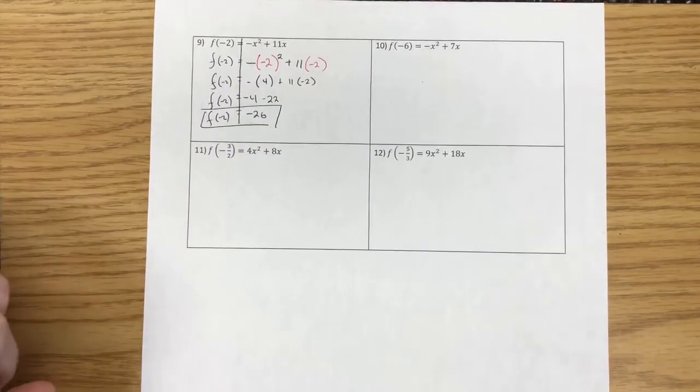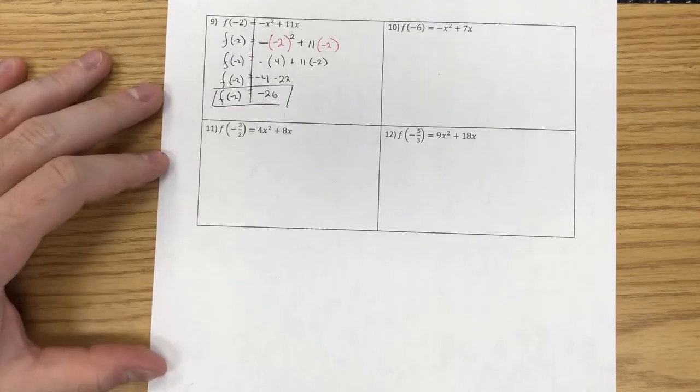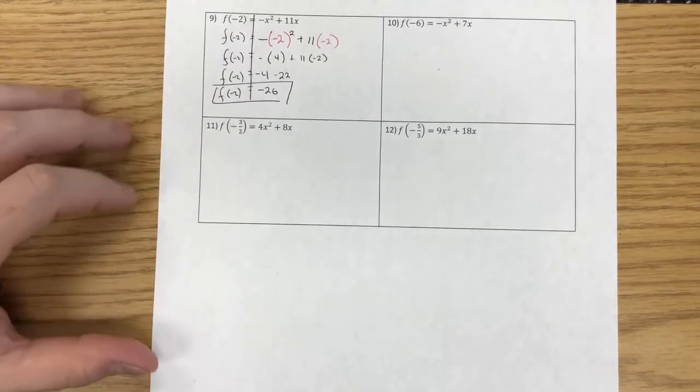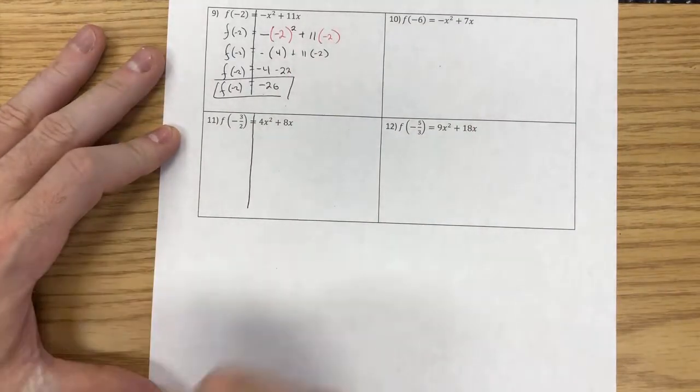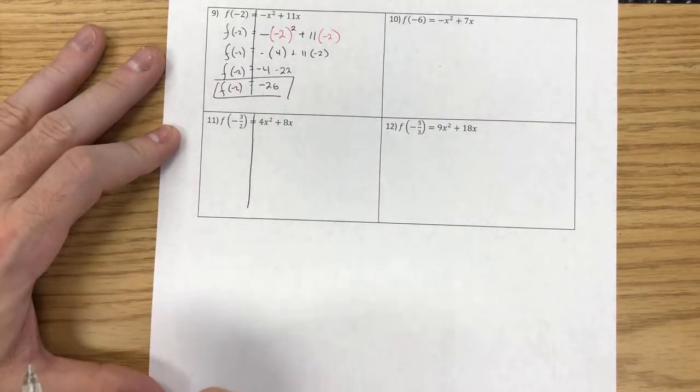And so the last one, just to make sure that we know how to do the same thing with fractions, and kind of a set of fraction review, we got this one. So go ahead, pause the video for just a moment, try this one, and see if you get the same answer.